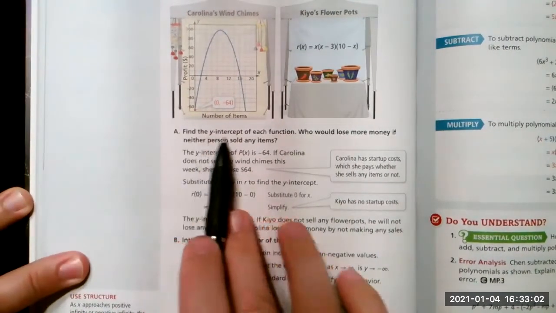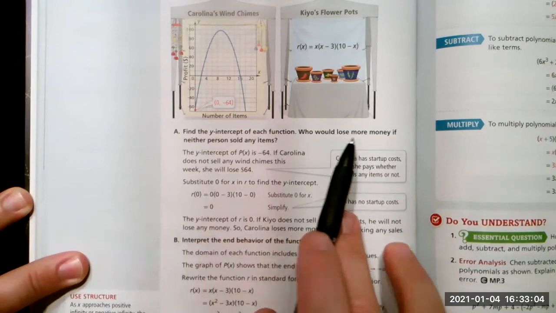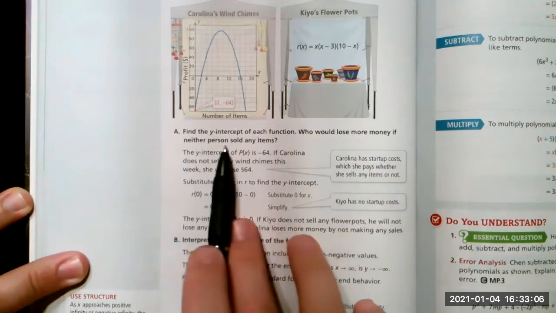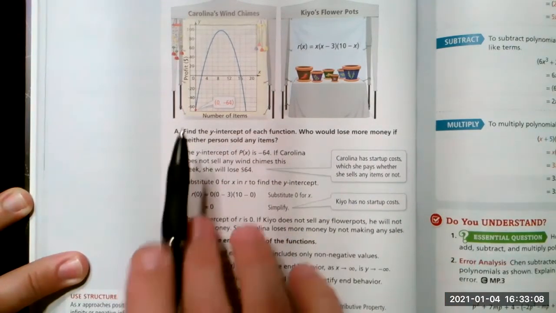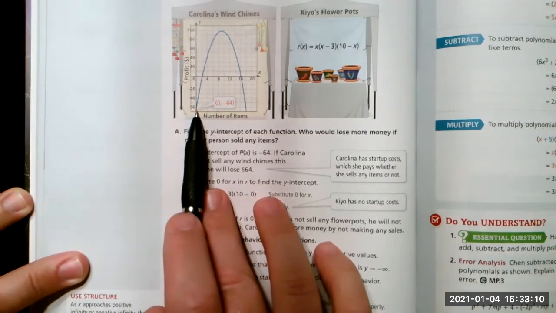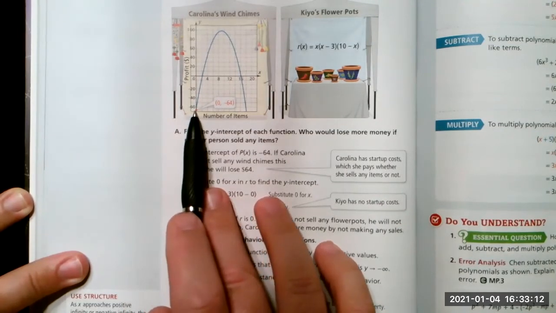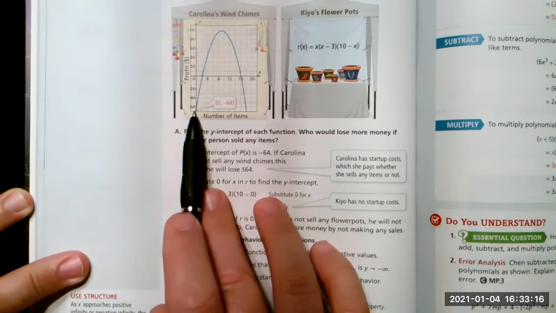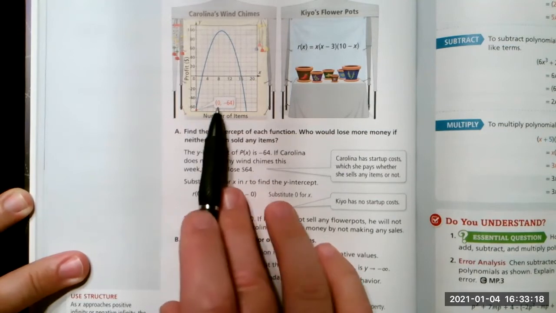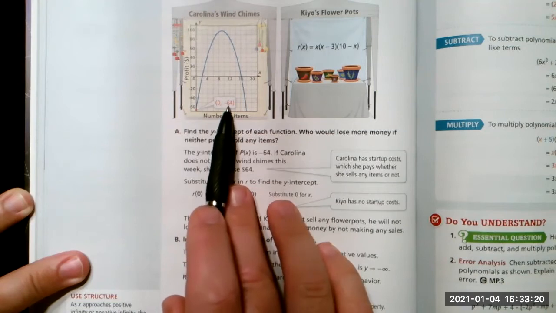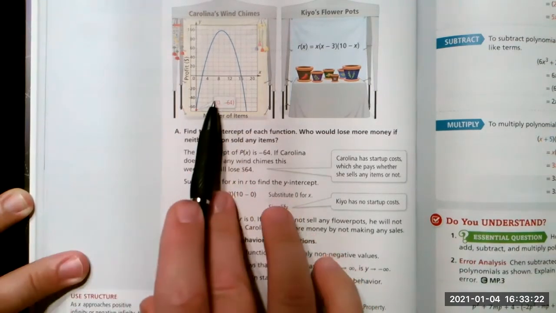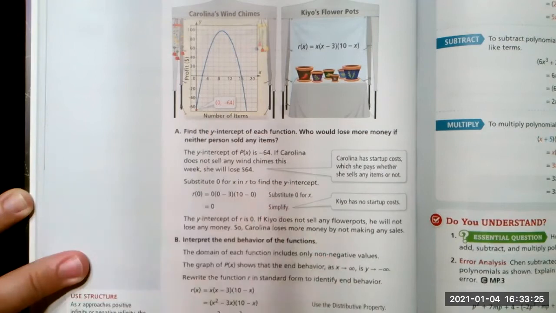Part A, find the y-intercept of each function. Who would lose more money if neither person sold any items? So the y-intercept here, they're just giving you off of that graph, is (0, negative 64). So if I don't sell any items, I'm going to actually lose money. I'm going to lose $64. If Carolina doesn't sell any items, she'll lose 64 bucks.